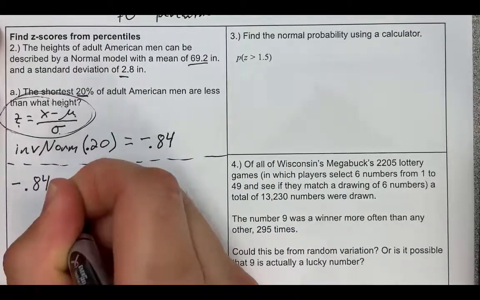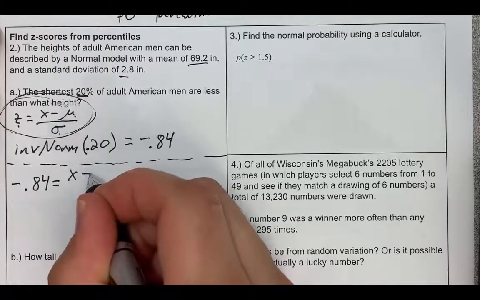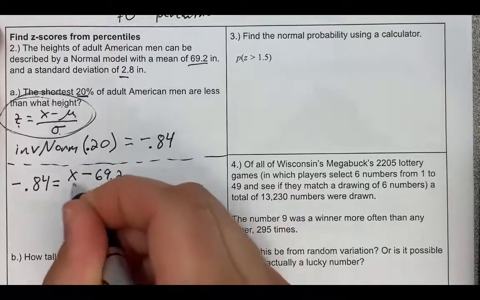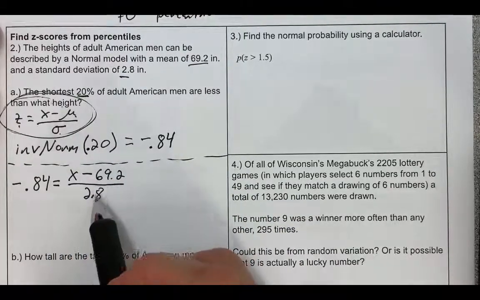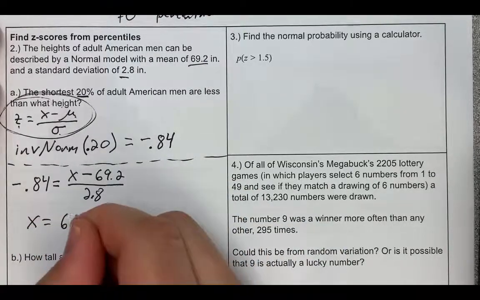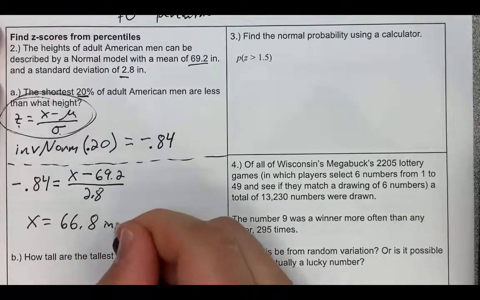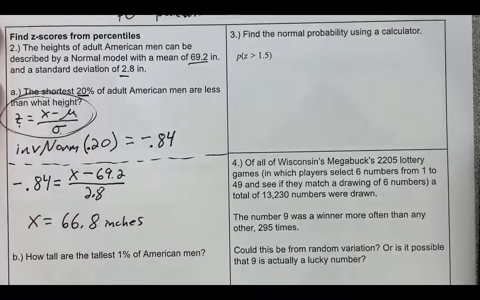That's going to be equal to the data point minus the mean, which is 69.2, divided by the standard deviation, which is 2.8. If you solve that for x, then you end up with x equals 66.8 inches tall. So 66.8 inches is the 20th percentile for American adult men.